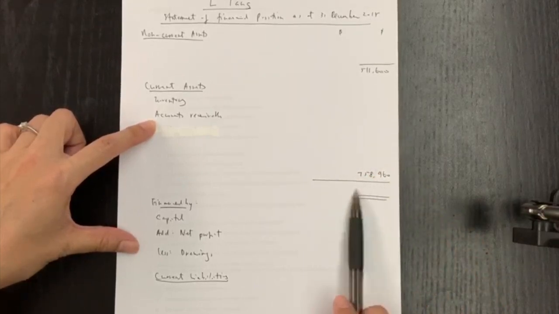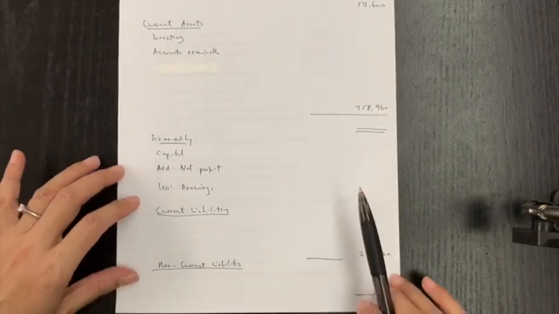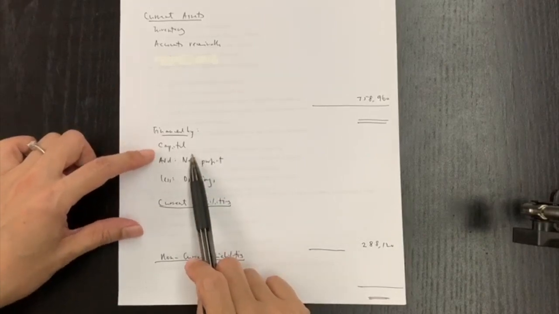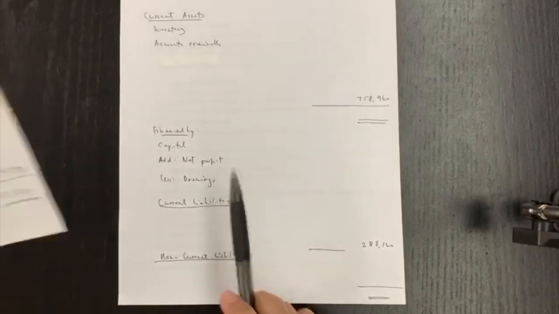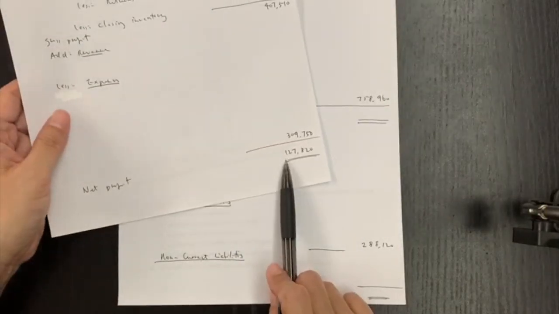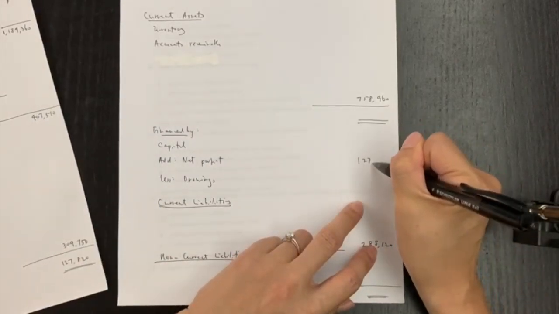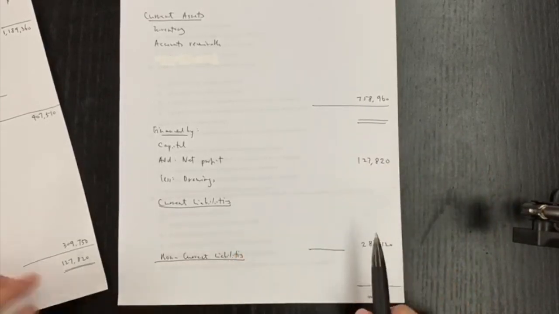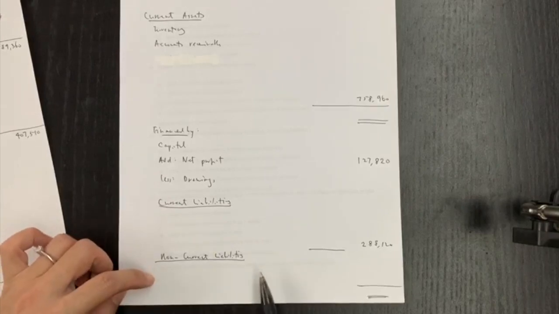Use the calculator later to get total assets. The second half is financed by capital as usual, add net profit. Just now I have net profit right from here, I already have the key answer, which is 127,820. So I can put 127,820 here from the income statement, and I have my current liabilities and non-current liabilities.